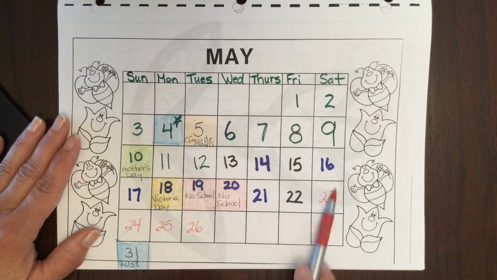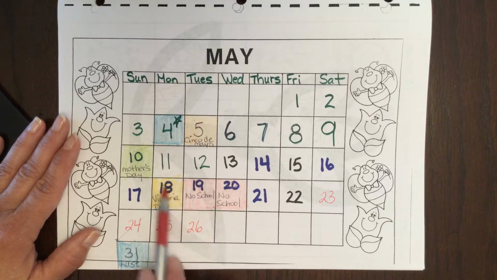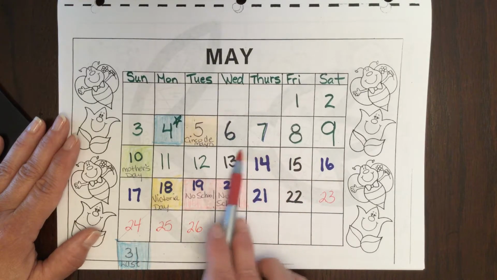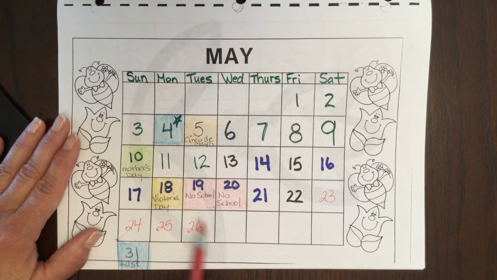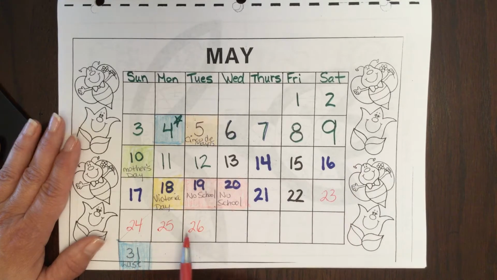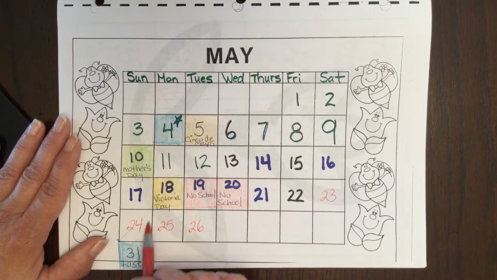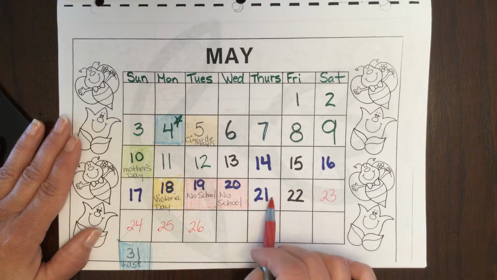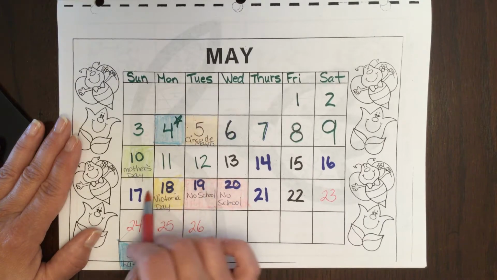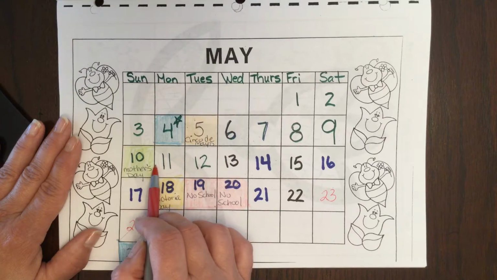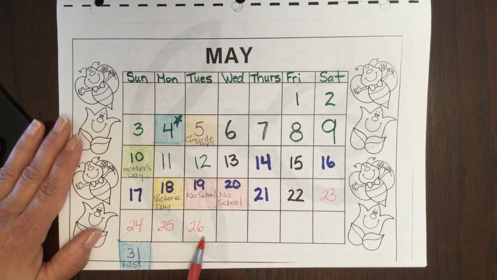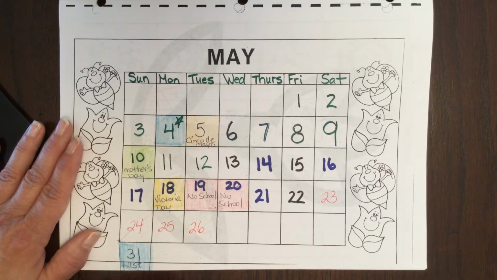So 1, 2, 3, 4, 5, 6, 7, 8, 9, 10, 11, 12, 13, 14, 15. That's not correct. That should be 16 days. I must have skipped a jump there. Let's try that again. 1 jump, 2 jumps, 3 jumps, 4 jumps, 5 jumps, 6 jumps, 7, 8, 9, 10, 11, 12, 13, 14, 15, 16. That's much better. So 26 minus 16 equals 10.